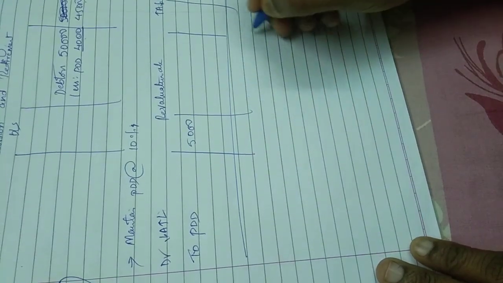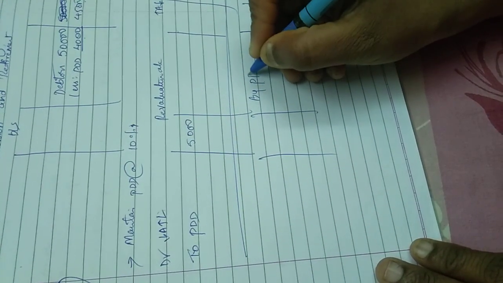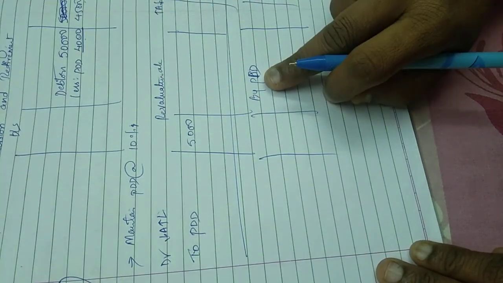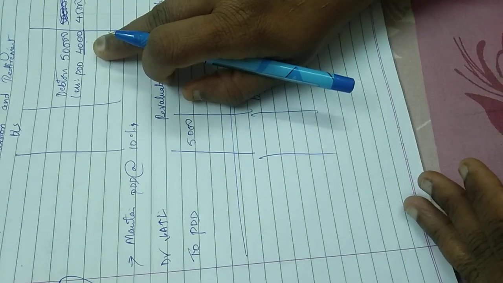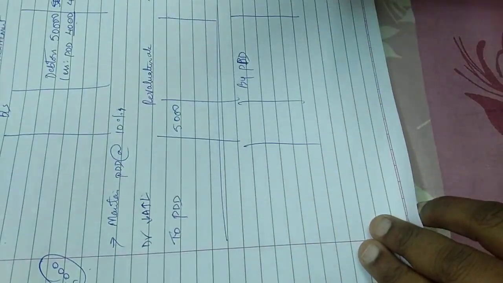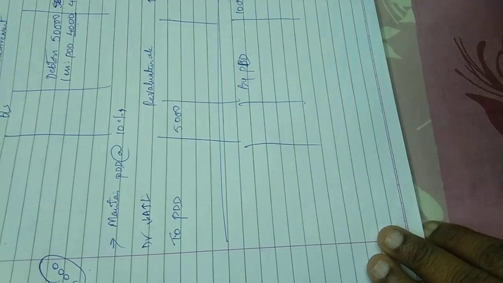Okay, the next sum. Which side will it come? I will take it here. The second case which I said, that is for this sum. This step. How much will I take? The old PDD was 4,000, but you should maintain 5,000. That means you should increase it by 1,000. Then I take 1,000 here. Okay, this is one case.